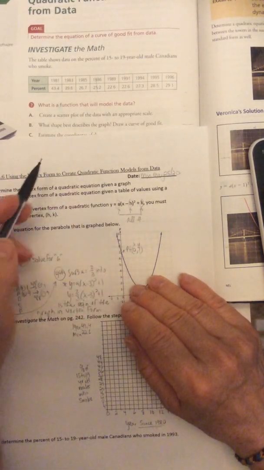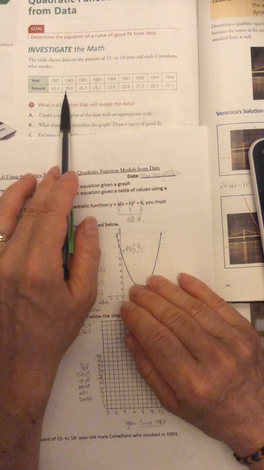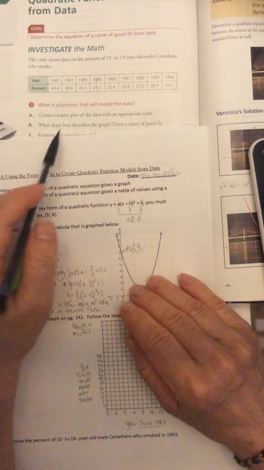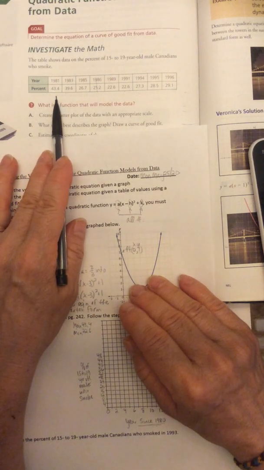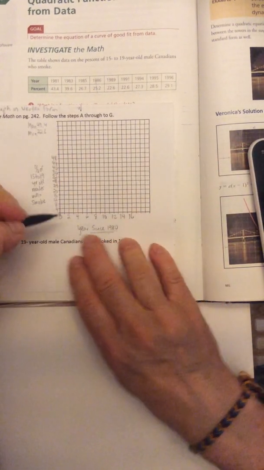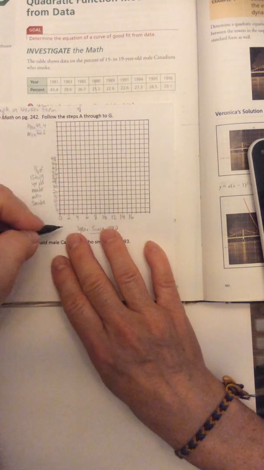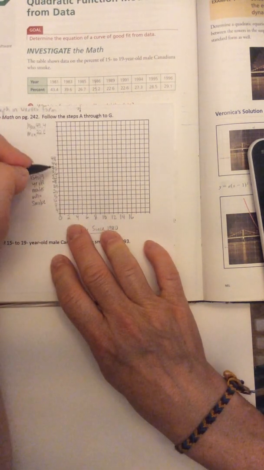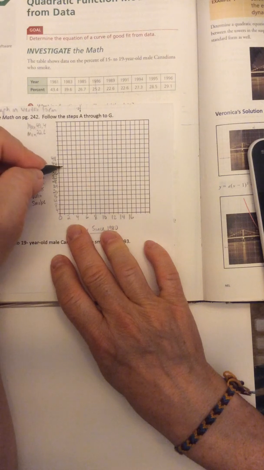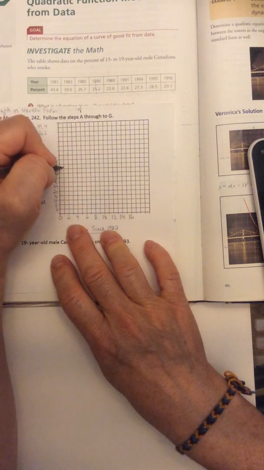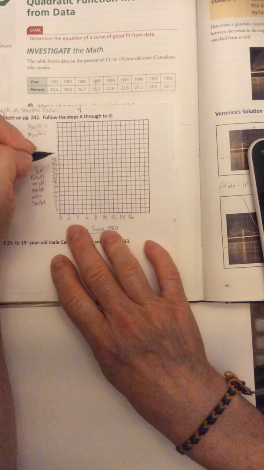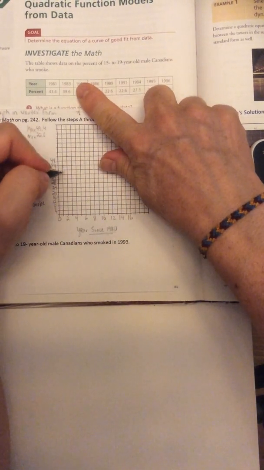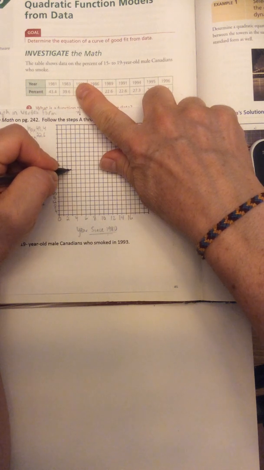Okay, create a scatter plot. So we have to create a selection of points from this table to represent the data. Okay, so in 1981, it was 43.4. I'm going to go like this. So that would be 42, 43, pretty high up there. Okay, so 93 would be here, and that would be 36.